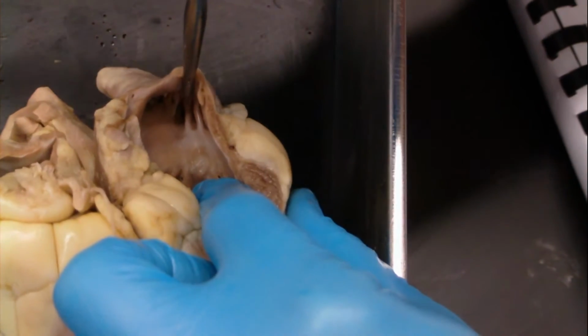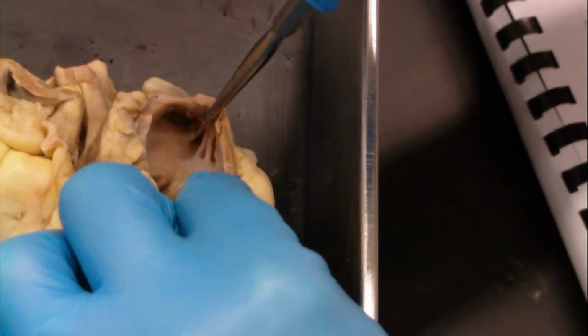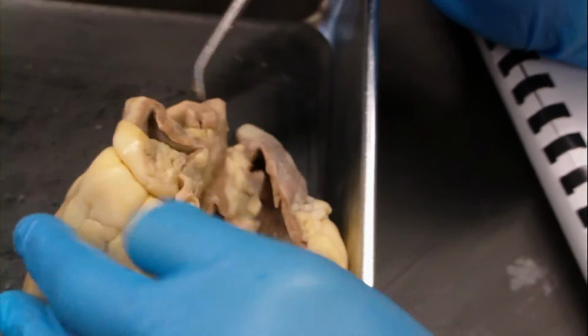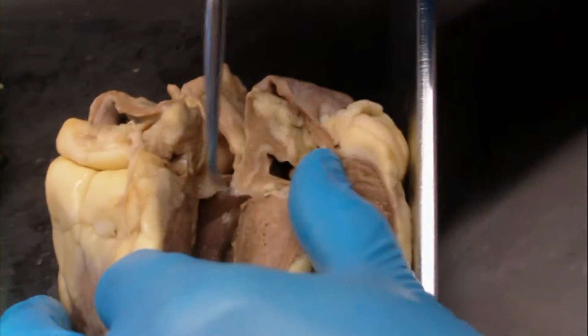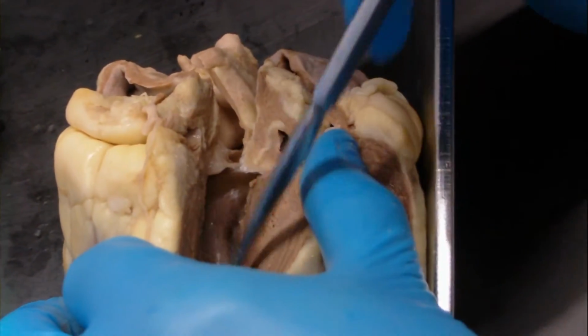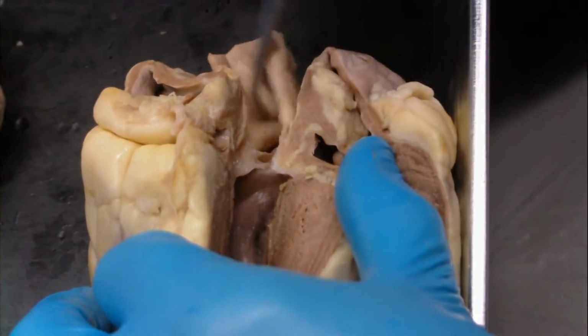Pectinate muscles. That's what those are. And then you have, I jumped around, sorry. So we're back in the left ventricle, go up into the aorta.